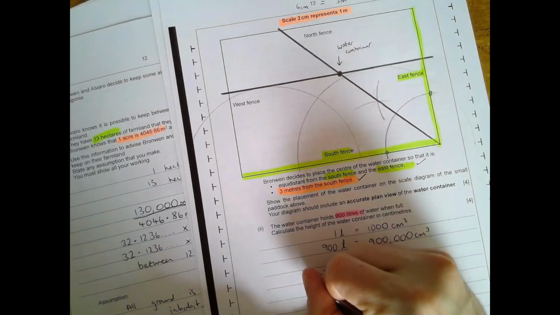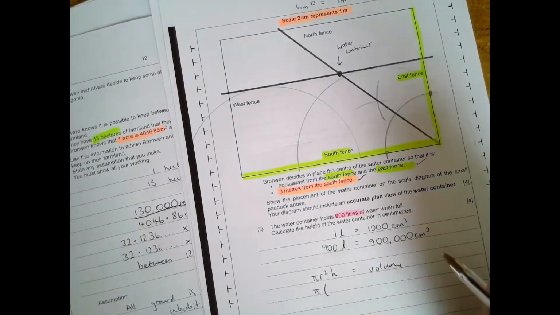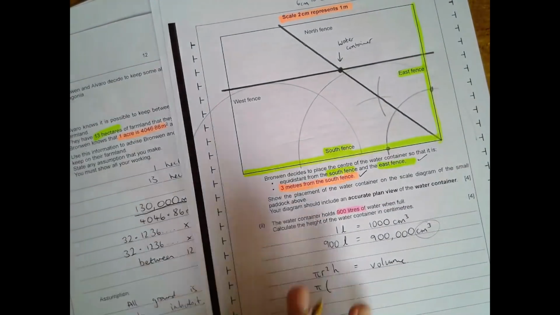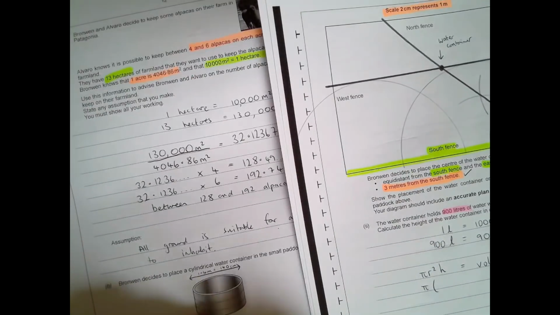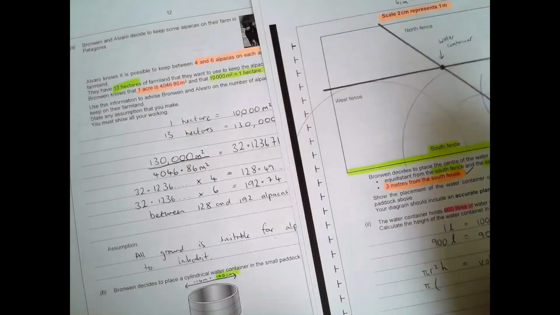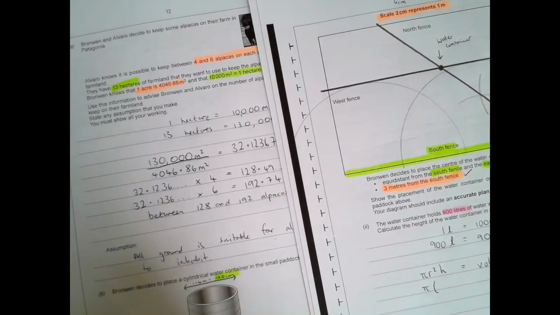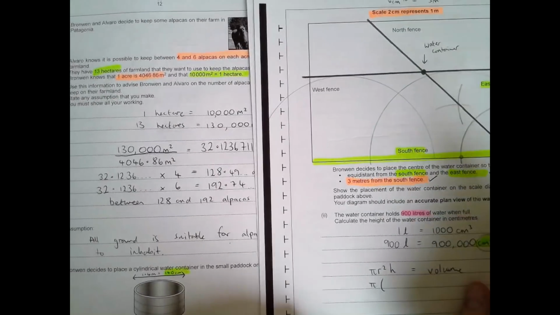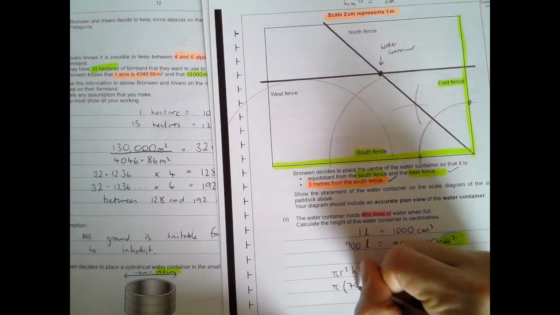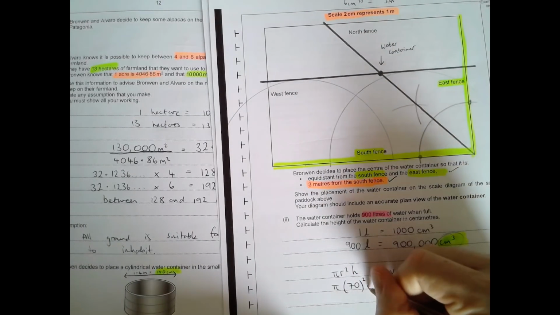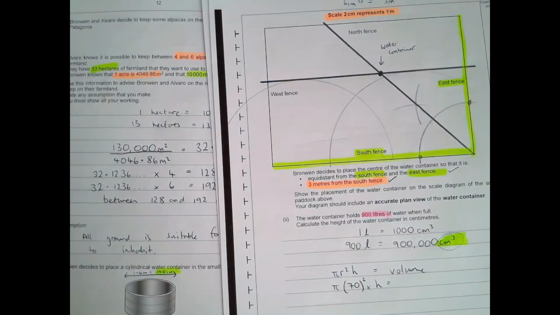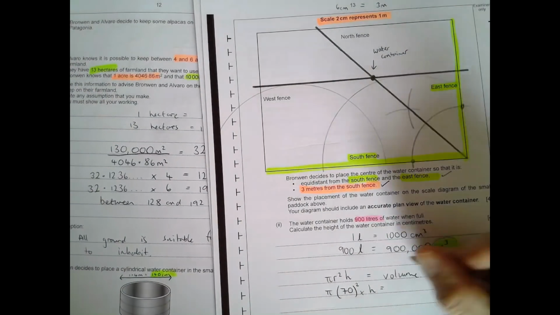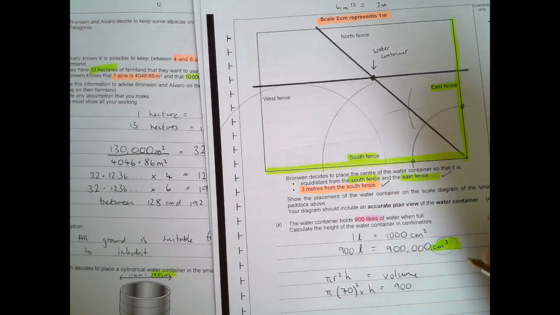So pi times by, now I'm working in centimetres cubed there, so going back to what I drew before, I'm going to work with the centimetres purely because that's in centimetres, that's in centimetres. Okay? So the radius of that is not 140, that's the diameter. The radius would be half of that, so 70 squared. And then I don't know what the height is, so I'm going to say times by h is equal to the volume, which I do know, because I've just worked it out from before, is 900,000 centimetres cubed.